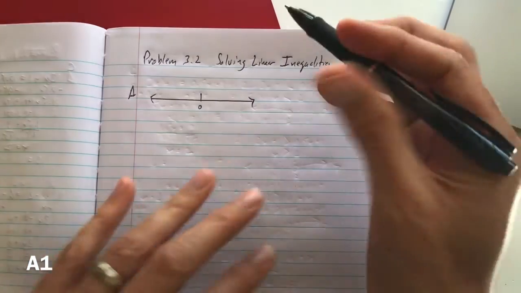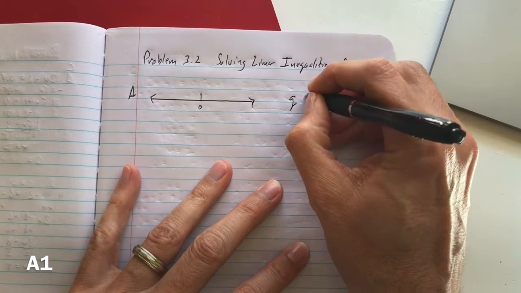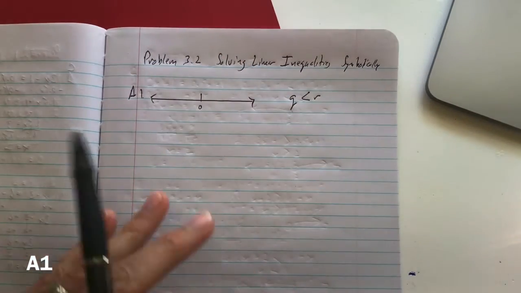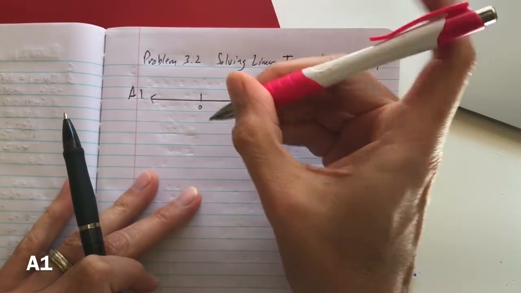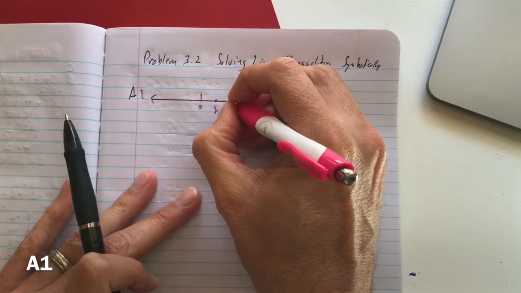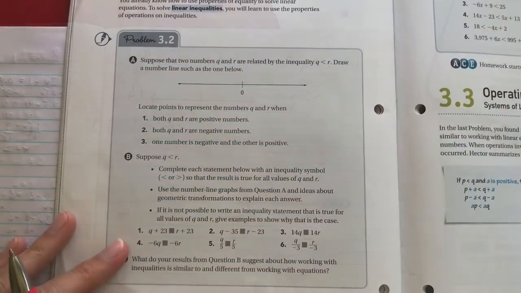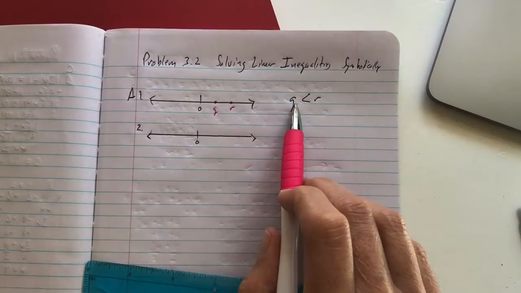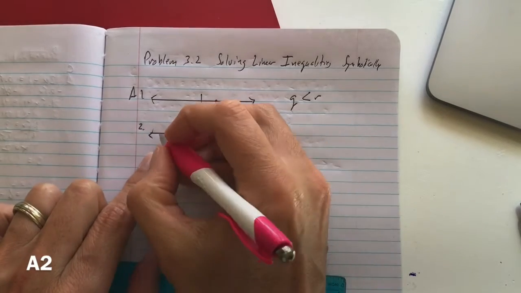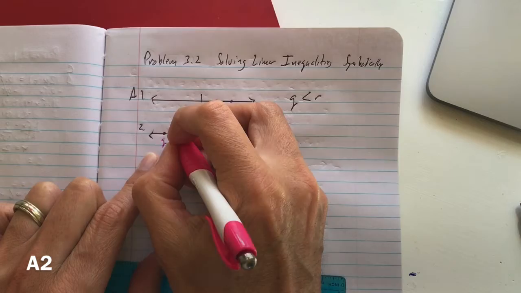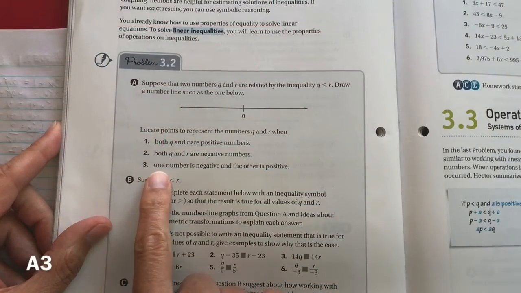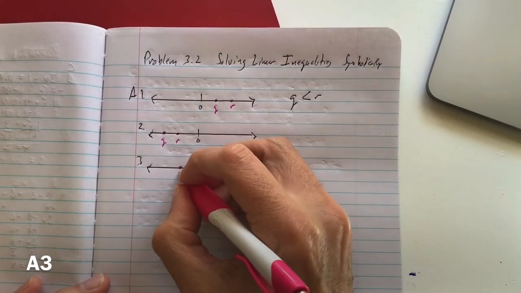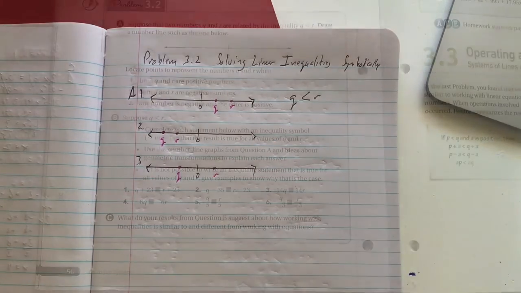Now we have to remember that the statement here is that Q is going to be less than R. So for A1, if they're both positive, then I would say that we would have Q here and R here. All right, A2, both Q and R are negative numbers. Remembering that Q is still less than R, so we both have a negative, Q would be over here, and R would be here. And A3, where one number is negative and the other is positive. Still seeing that Q is less than R, that means we'd have Q over here and R over here.